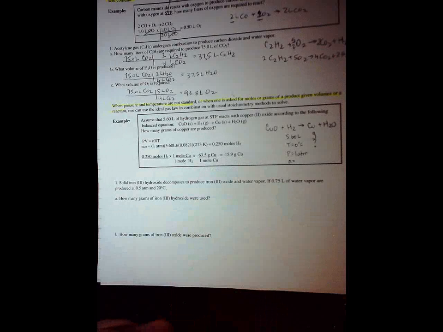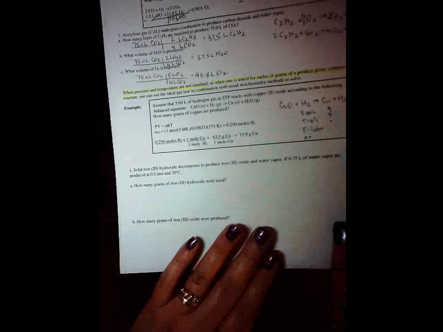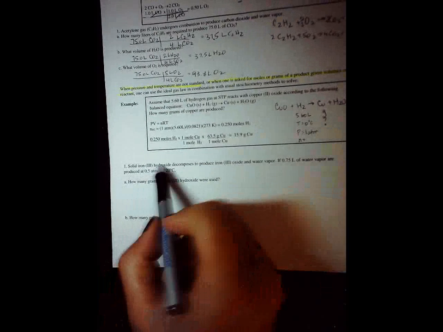All right, so let's practice, and as soon as we're done with this question, I'm done for the day. It says solid iron 3 hydroxide decomposes to produce iron 3 oxide and water vapor. If 0.75 liters of water vapor are produced at 0.5 atmospheres and 20 degrees Celsius, how many grams of iron 3 hydroxide were used? How many grams of iron 3 oxide were produced? First things first, what do I need for stoich? A balanced chemical equation. So what is the formula for iron 3 hydroxide?